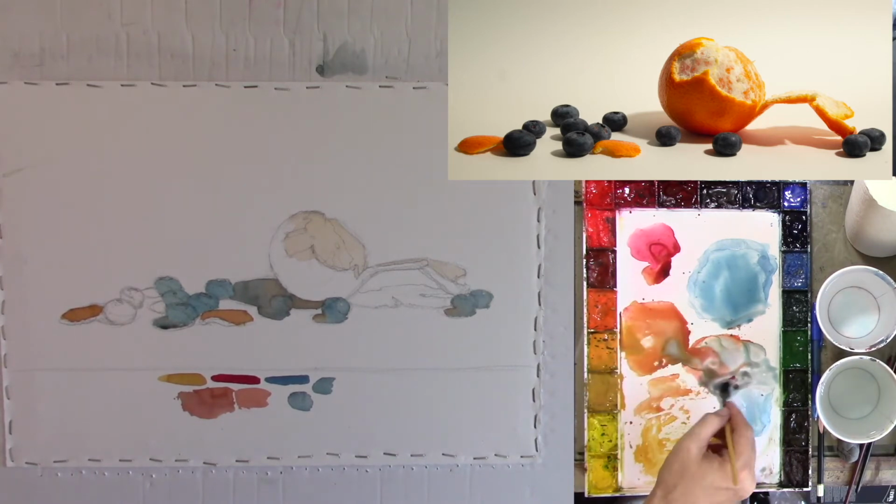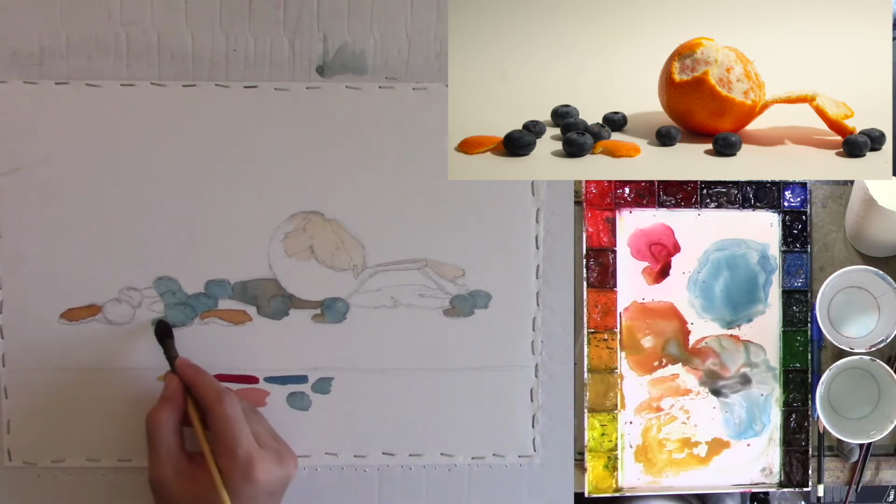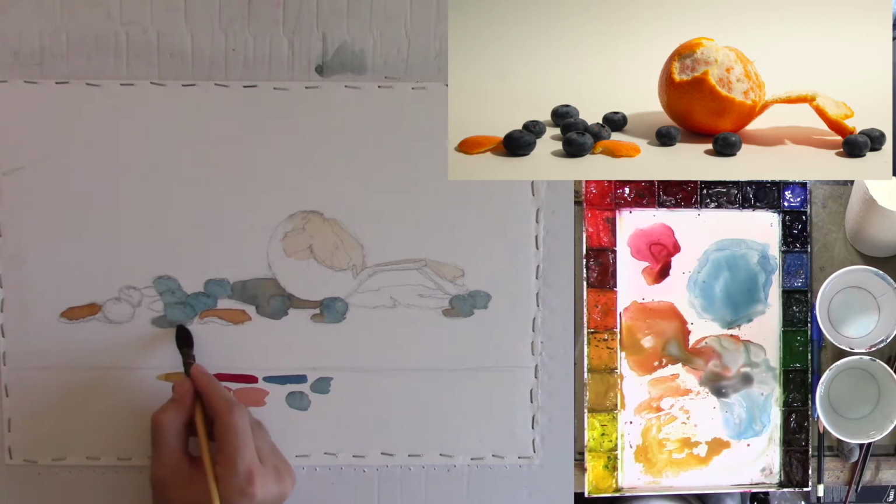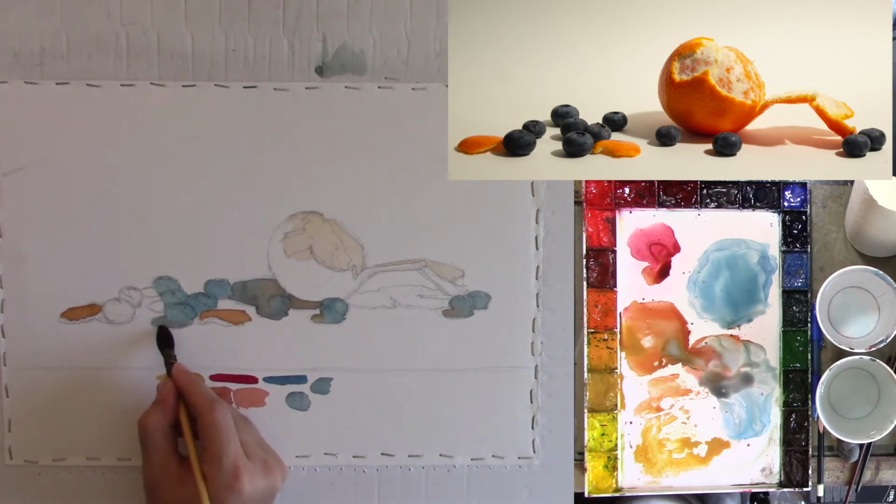Cool it off by adding a touch of alizarin to it. It also makes it neutral. Again, alizarin is a red. Red is the complement of the undertone of the green that's in this warm blue.